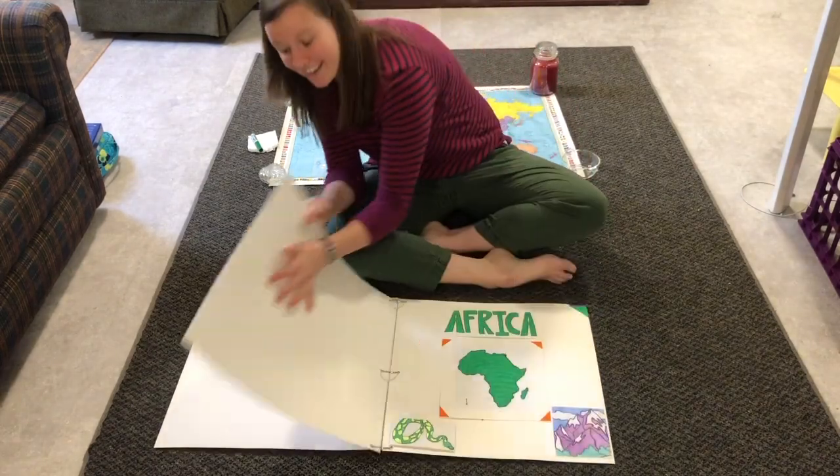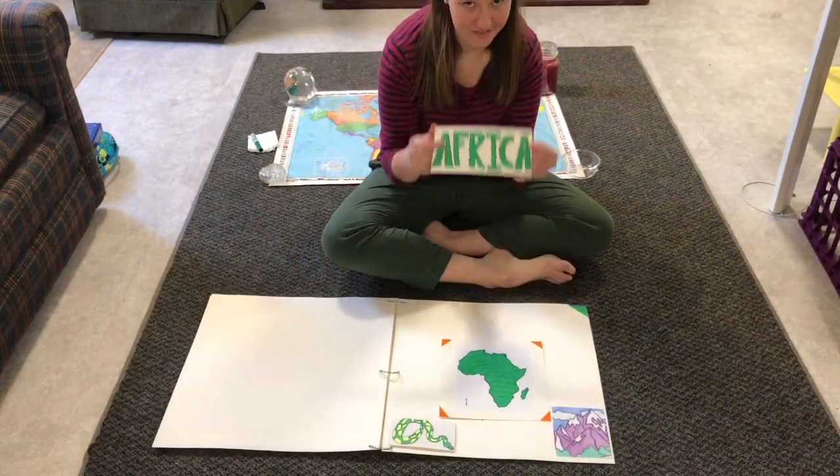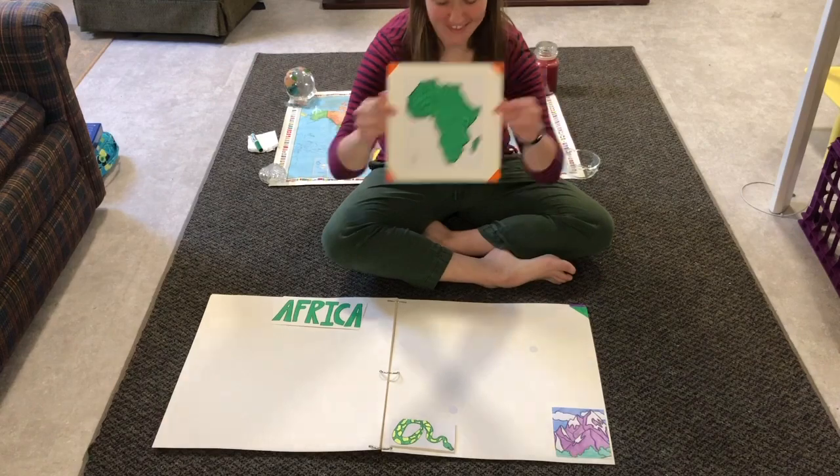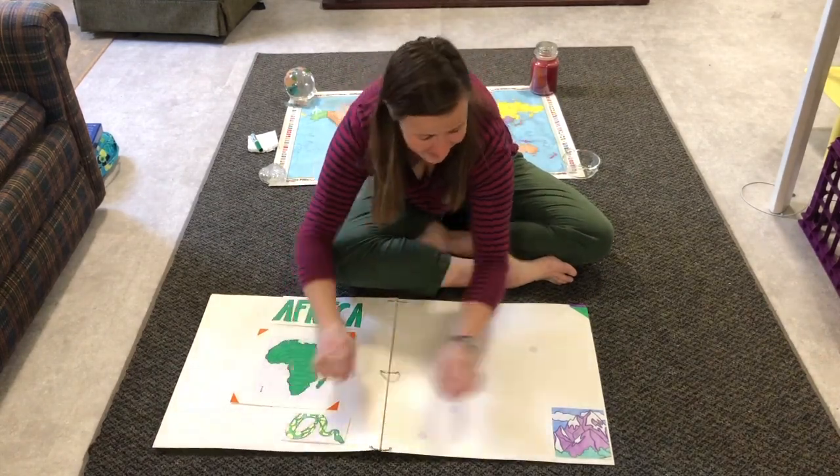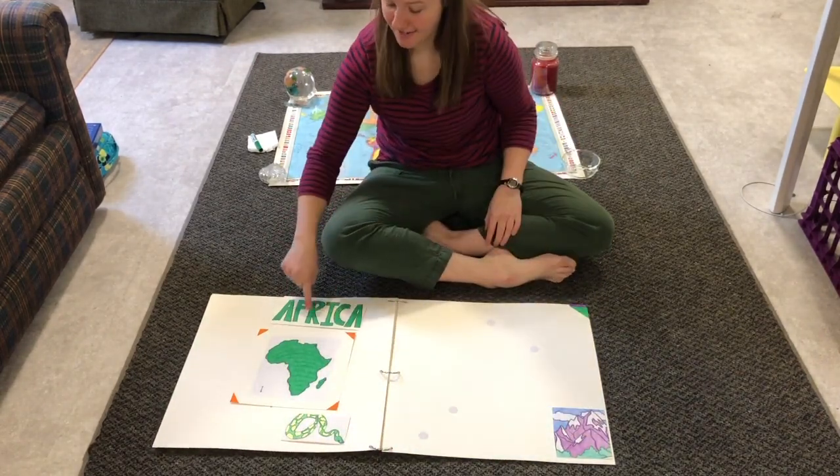One reason why I color-coded this Big Book is so that any English language learners or struggling readers could still participate by matching the colors.